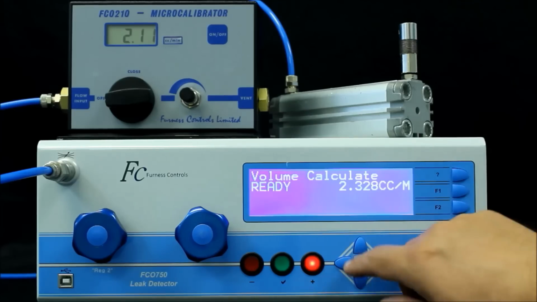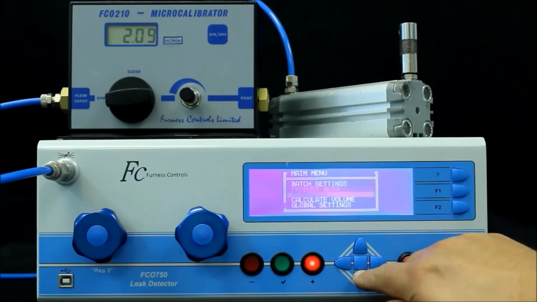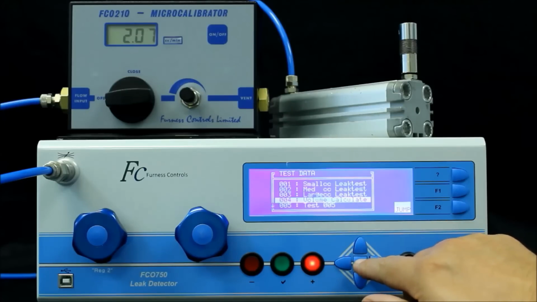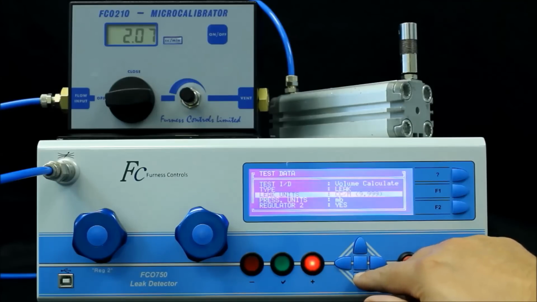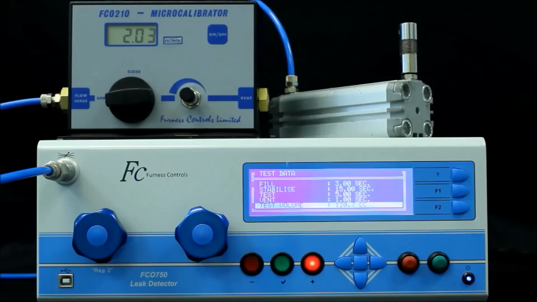So what we've now seen, if I go into the test data and into the test that we're running, so the volume calc, I'll scroll down to where it has volume, the test volume, and you can see here that it's 120.7 cc's, and that's now correct.